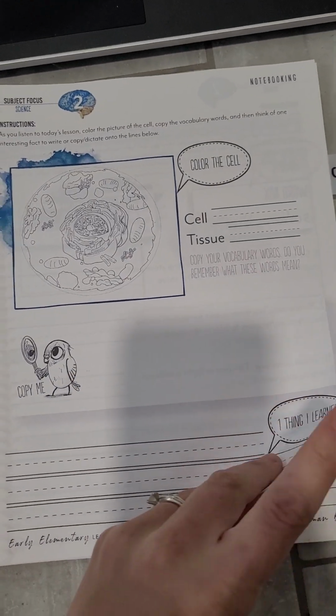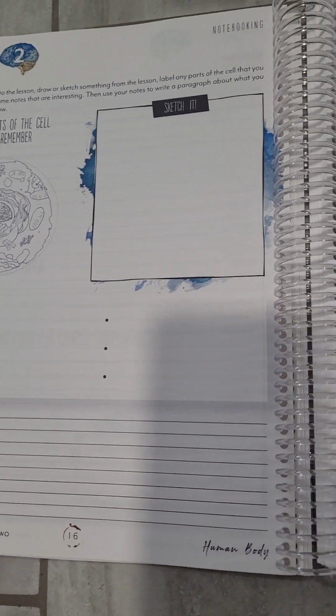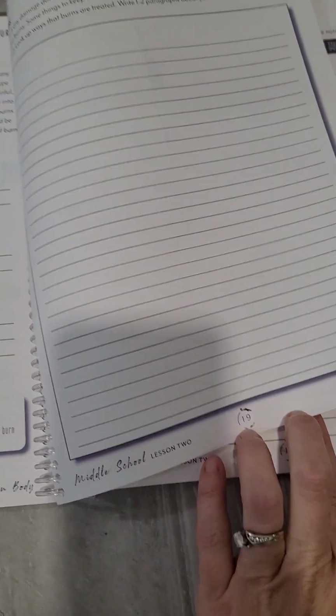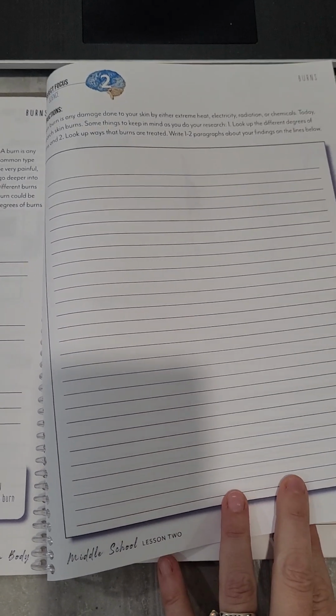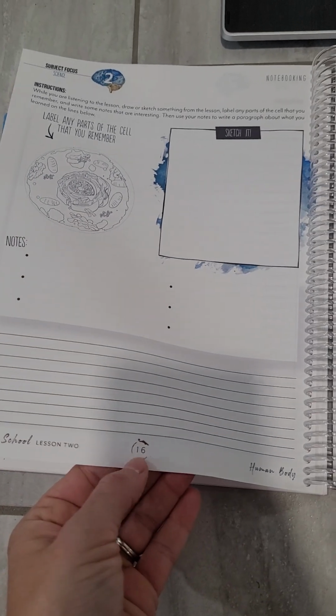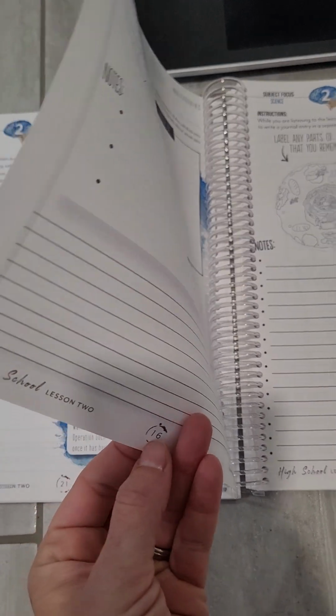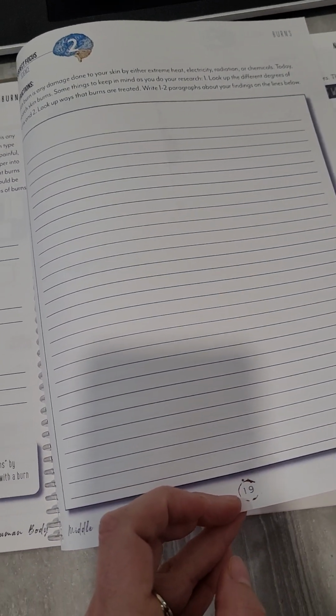And then maybe for the older kids, it's a little like middle school. It looks like middle school has page 16 and 19 there. So this is the burns page, and this is their cell model page. And I think I might have put this bound in there backwards, because you see the 16 actually comes after the 19.